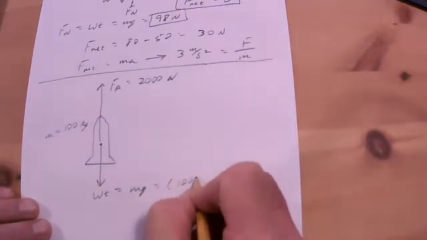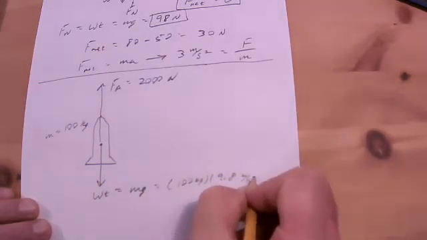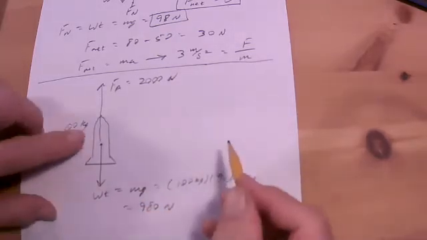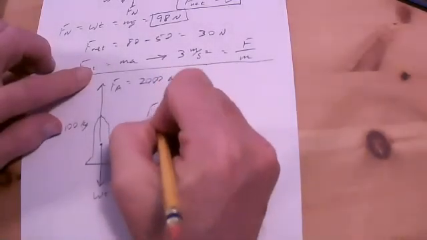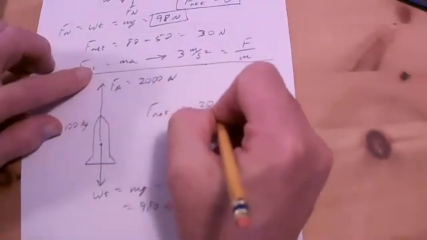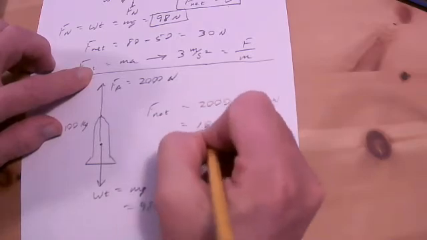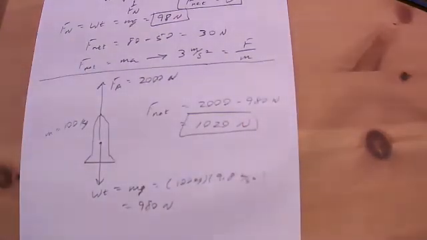And that's 100 kilograms times 9.8, or 980 newtons. So I have 980 newtons pulling down. I have 2,000 newtons pushing up. So therefore, the net force is their difference, or 1,020 newtons.